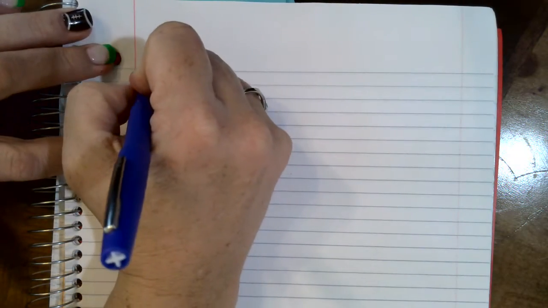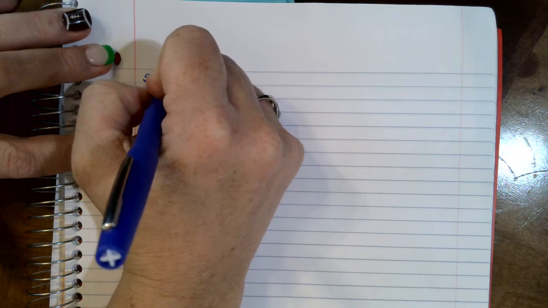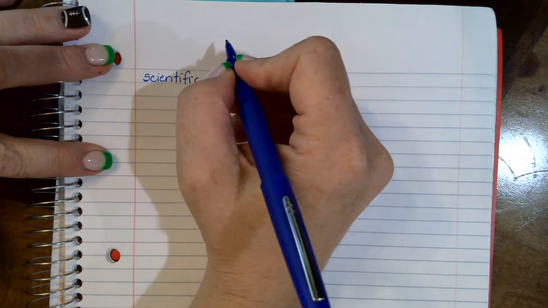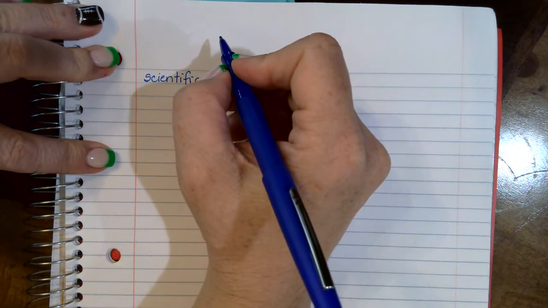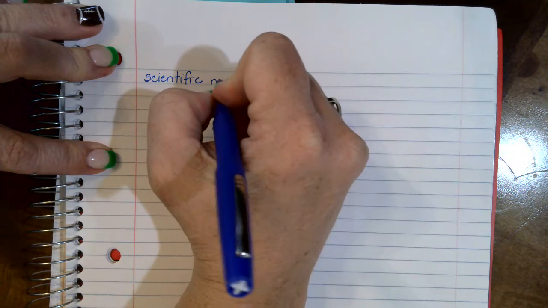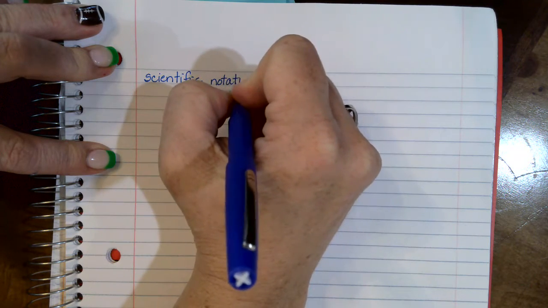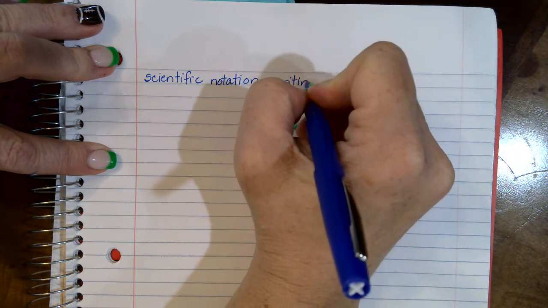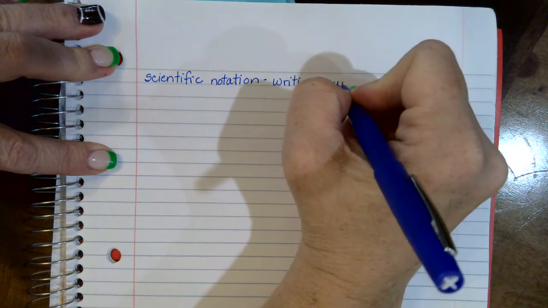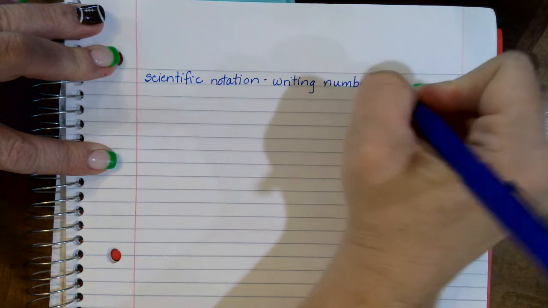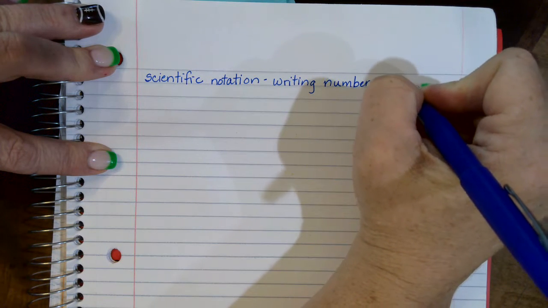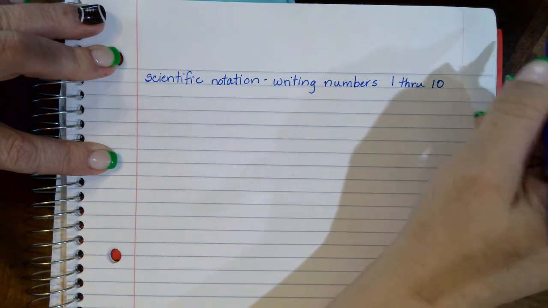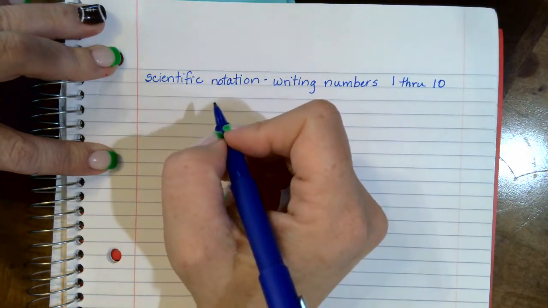Scientific notation is defined as writing numbers using a number between 1 and 10 along with a power of 10. So it's a way that we write numbers. One through 10, along with a power of 10.